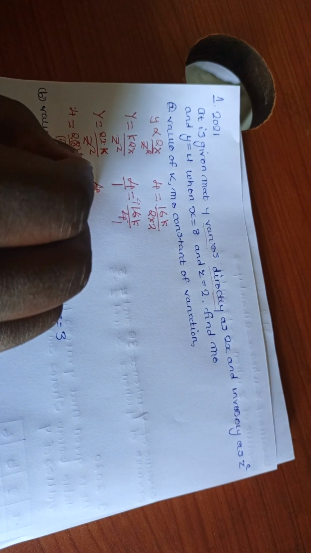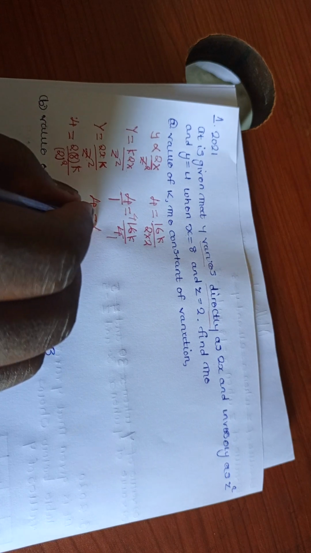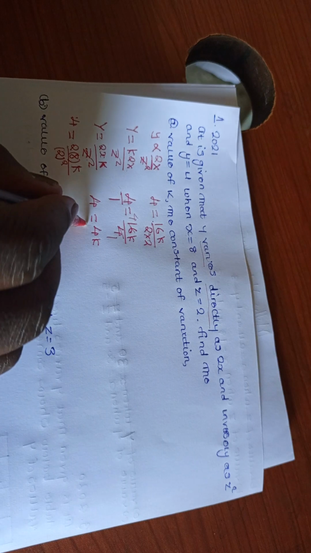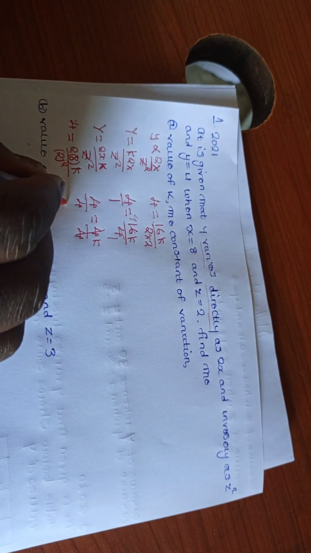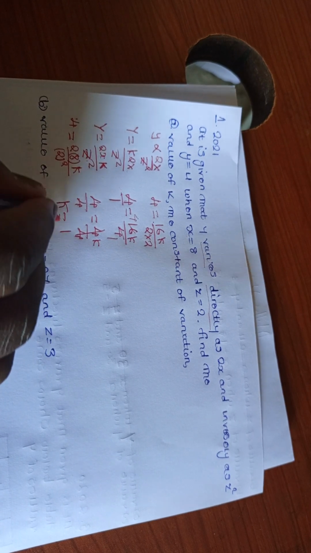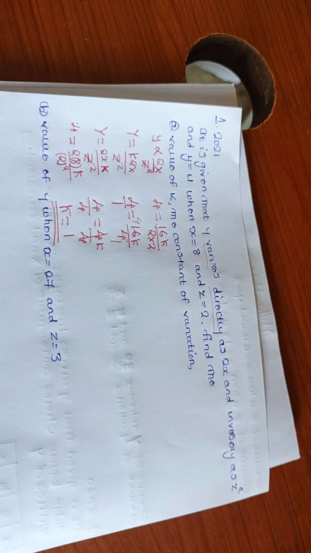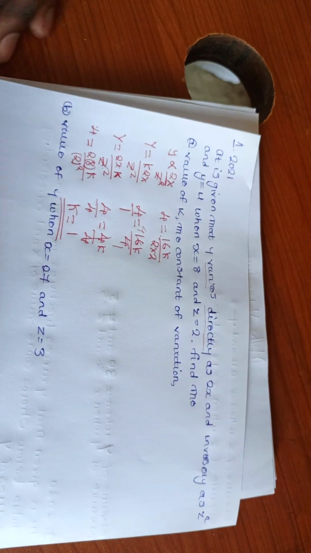So we have 4 is equal to 4k there on top. Then since we're looking for k, we're going to say over 4, even here over 4. So we cancel, and k is equal to 4 divided by 4, so the answer there is 1. So this is the value for k. Our k there is 1.